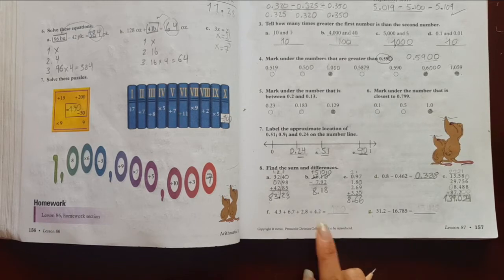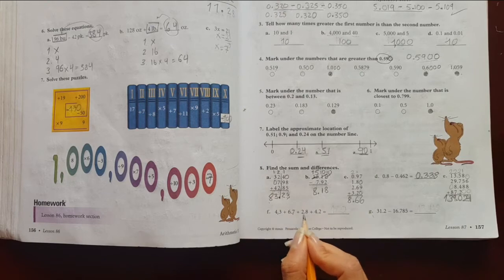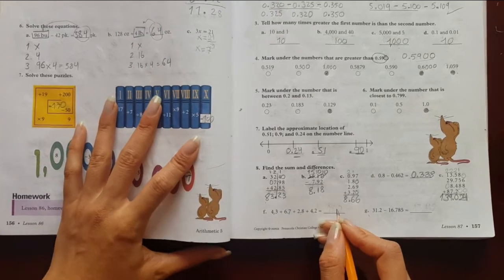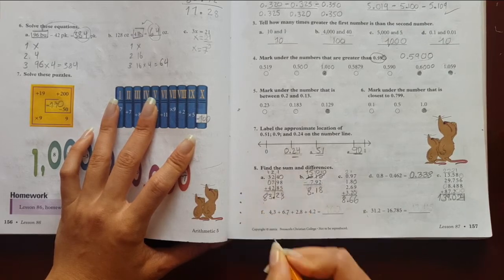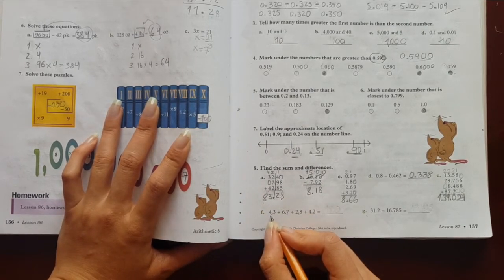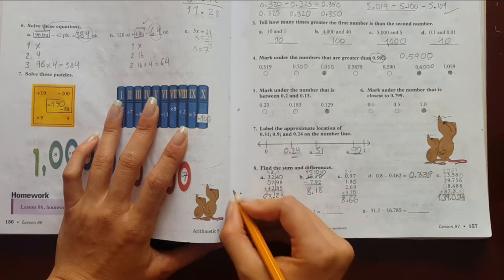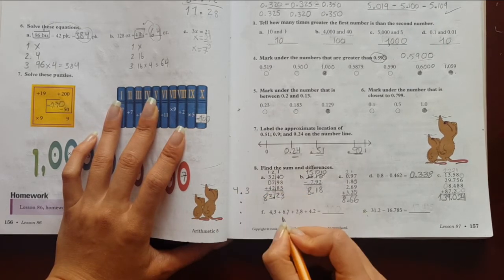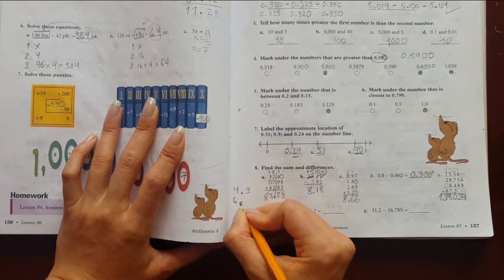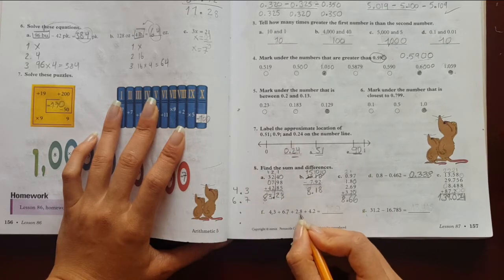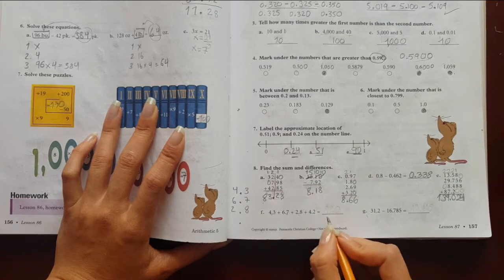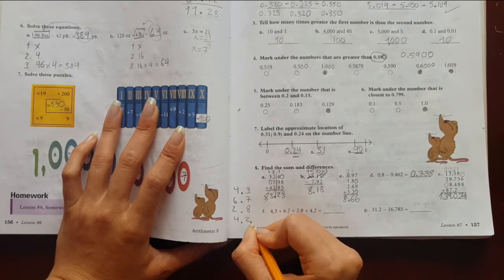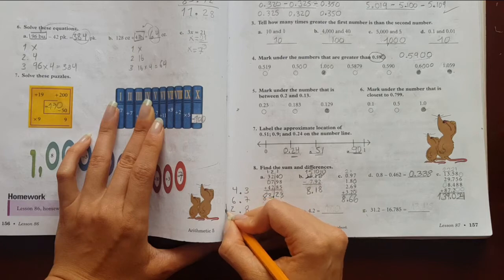So here, remember, point under point. How many points do we have? 1, 2, 3, 4. So I'm gonna place 4 points. 1, 2, 3, 4. And then I will place the numbers. 4.3, 6.7, 2.8, 4.2. You see?